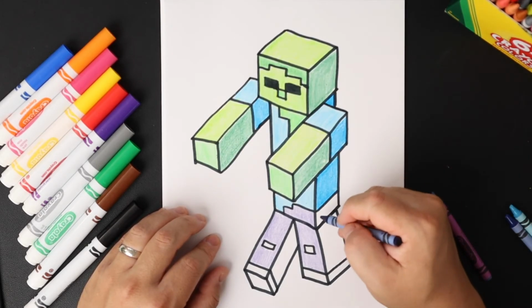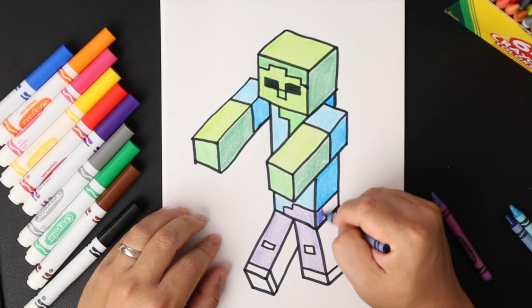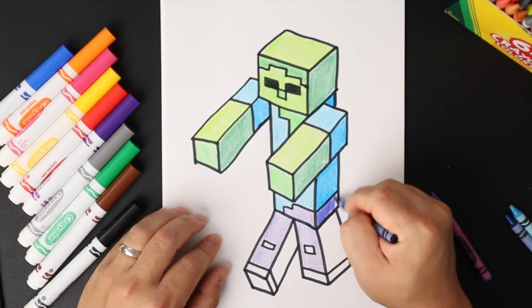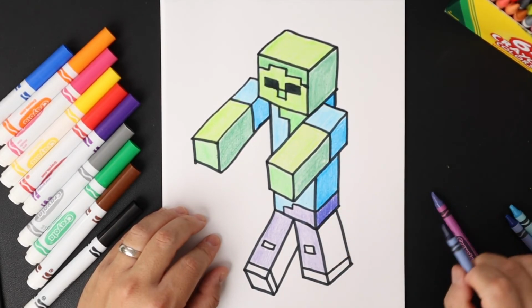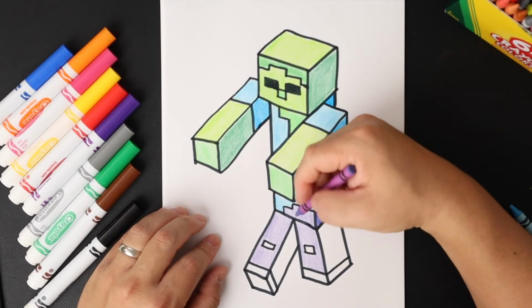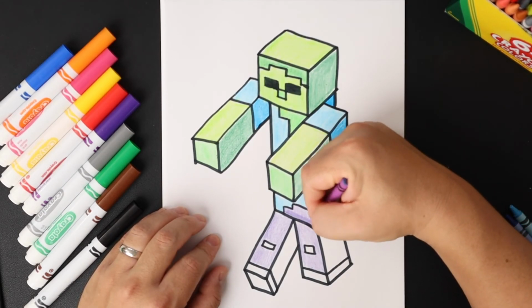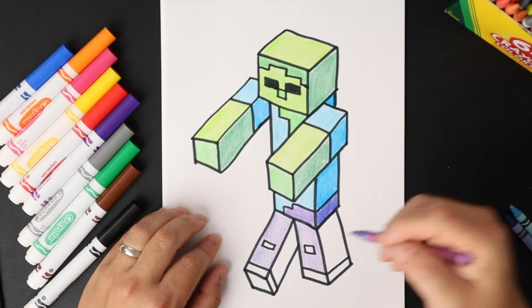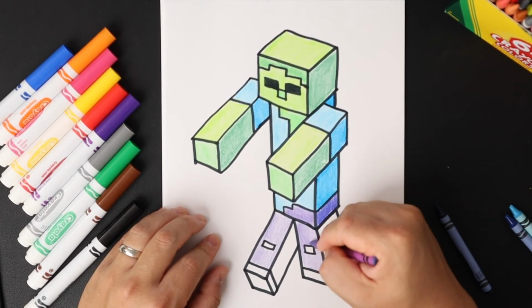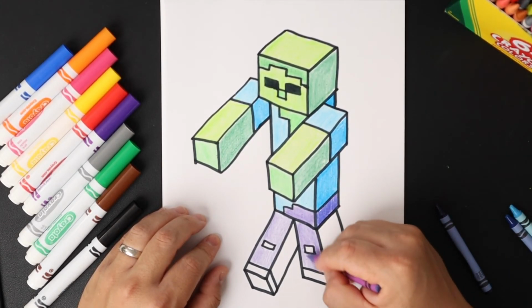Alright, now let's do the dark purple. And if we look at it and we're like, man, this is too light, we can just color it in a little bit more. Right? Oh, that looks better. Maybe we should color this in a little bit more. It has a nicer color that way.